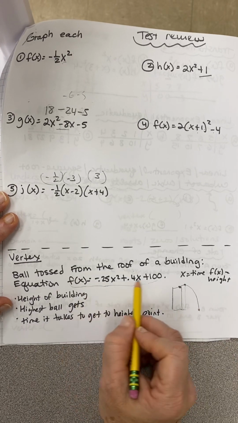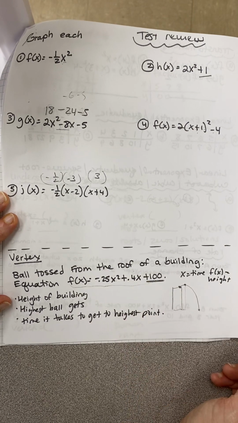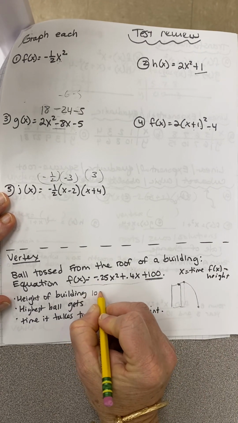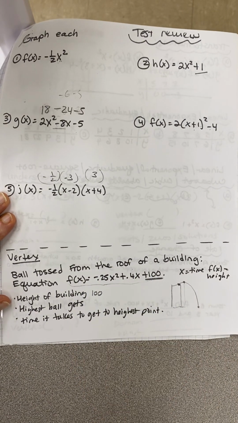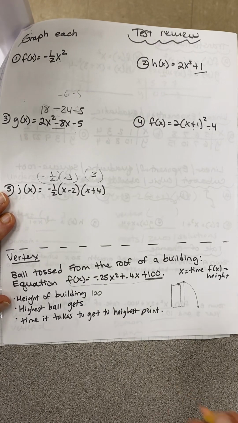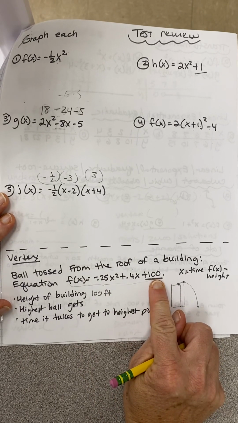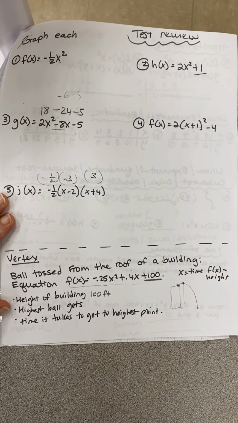So if this is in standard form, the height of the building is C, and that's right there, right? So right now, and usually in a problem, I would be a little more wordy and say feet or inches. Obviously, it's not going to be inches, but so we're going to say that the height of the building is 100 feet. That is just C if it is in standard form.